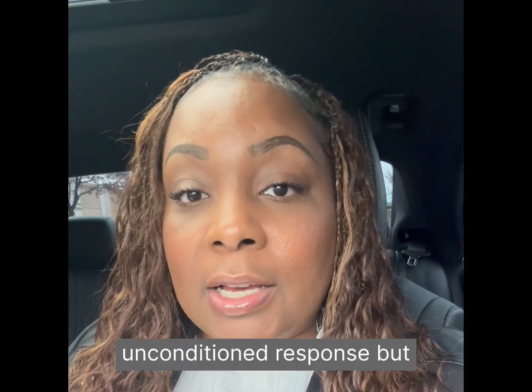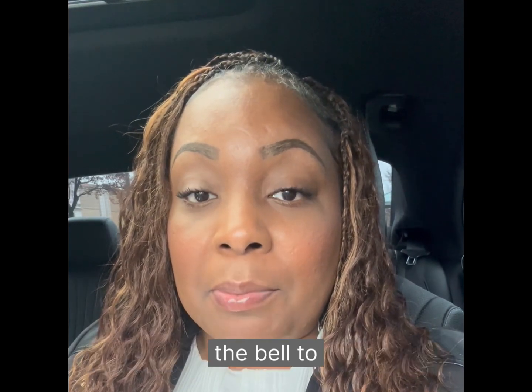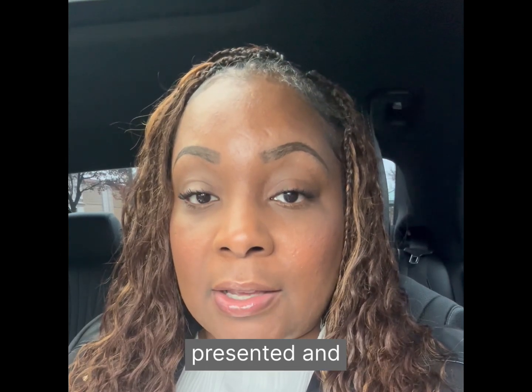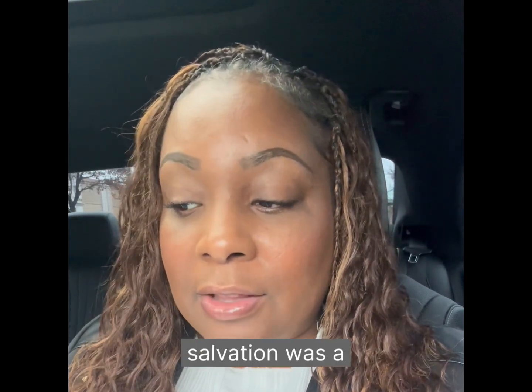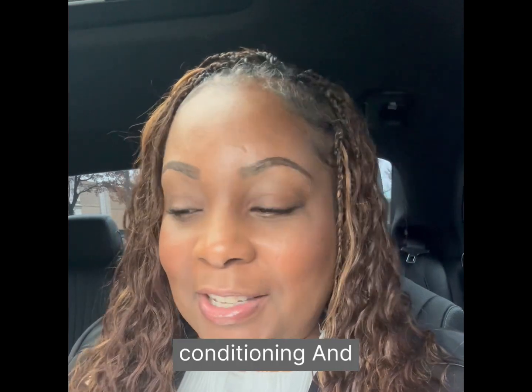Okay, so the food itself was an unconditioned stimulus, and it led to an unconditioned response. But once the sound of a bell was paired with the food repeatedly over time, it actually conditioned the sound of the bell to elicit the same response the food represented, which was salivation. So once the tone itself was presented and it caused that salivation, the salivation was now a conditioned response. All right, so that is respondent conditioning.